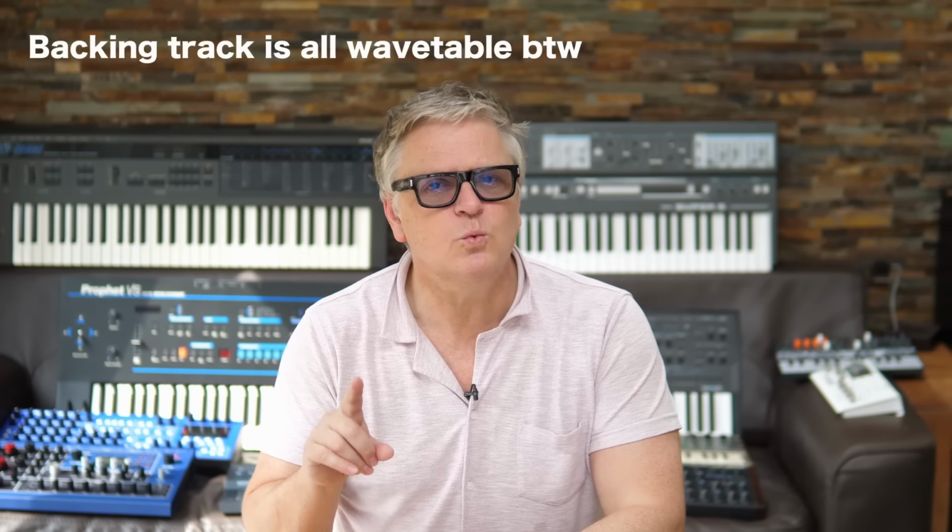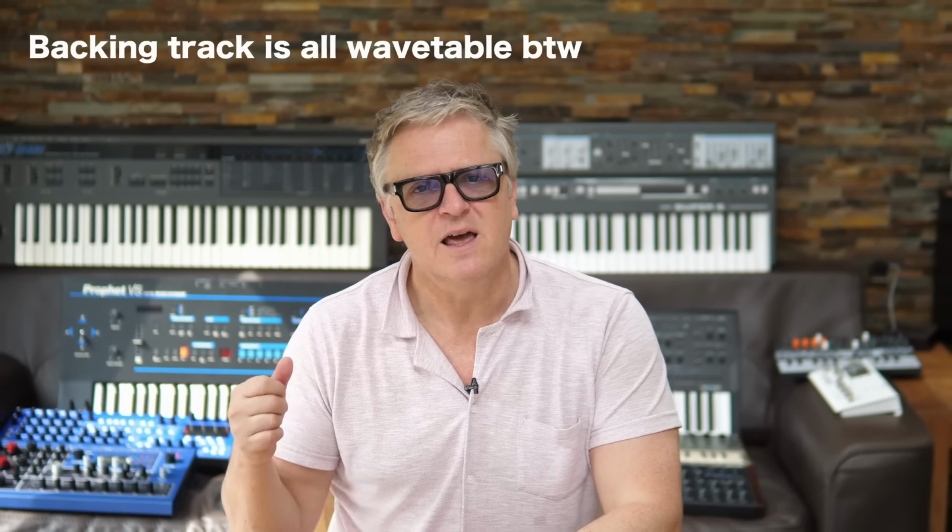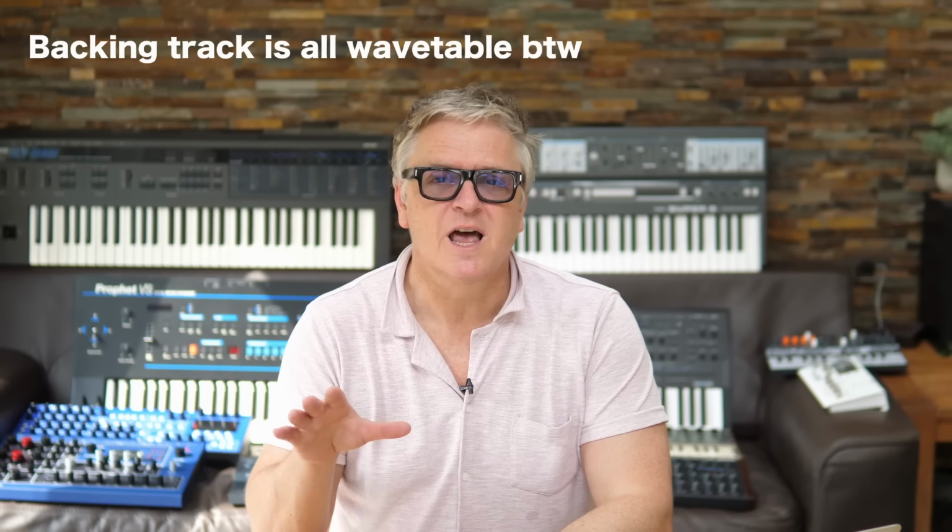Well, they've all got digital waves at least. The DW8000, the Super 6, the Prophet VS, and the Microkorg have got waves or digital waves, but they don't have wavetables. There is a distinction, and I'll get to that in a little bit.